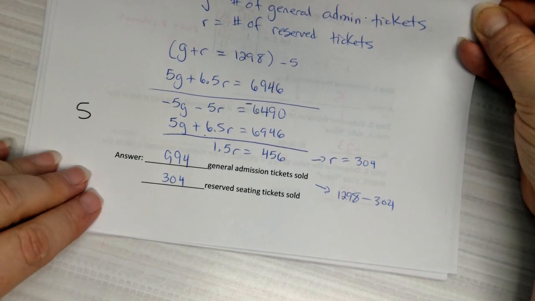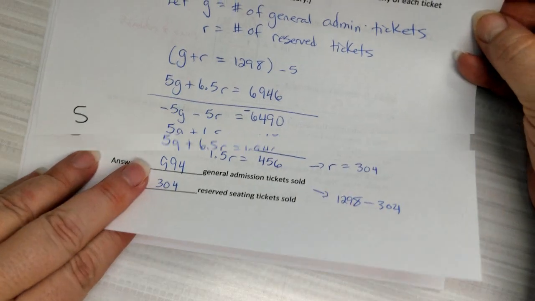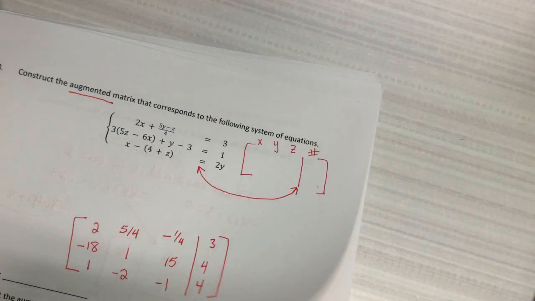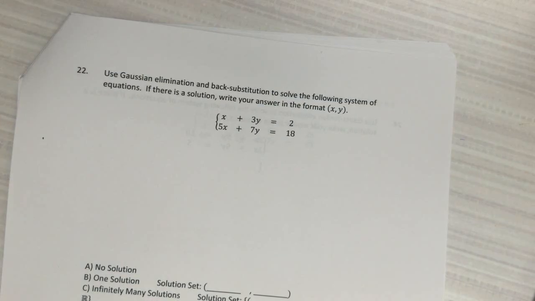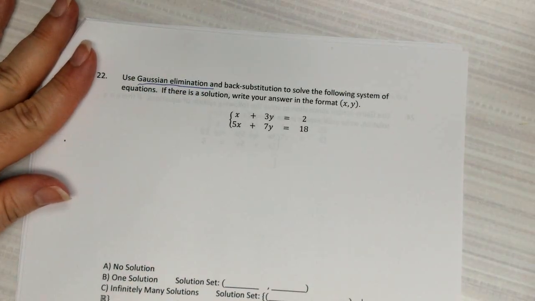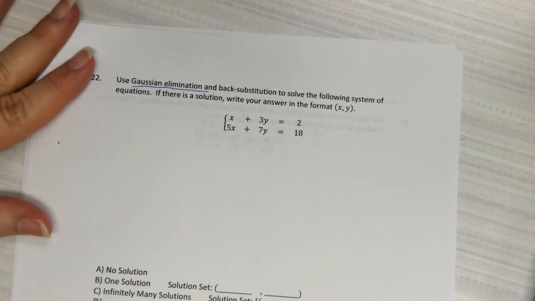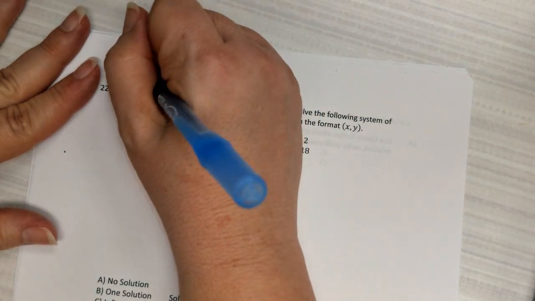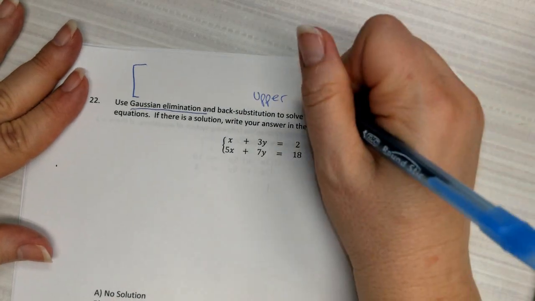Okay, that concludes 9.1 with our applications. 9.2 we started yesterday, and then we ended with 22. So I'm introducing Gaussian elimination. And what this method is, we are going to set up a matrix, an augmented matrix. And with Gaussian elimination, we are trying to get to an upper triangular matrix.